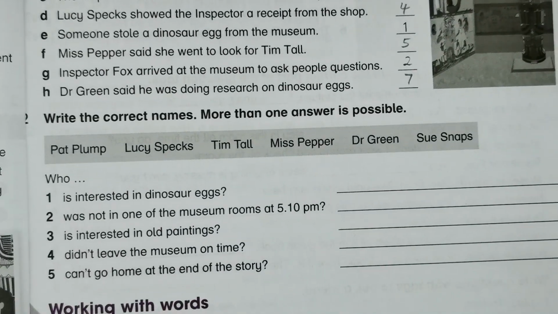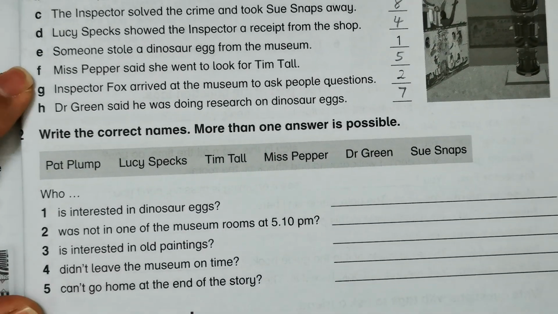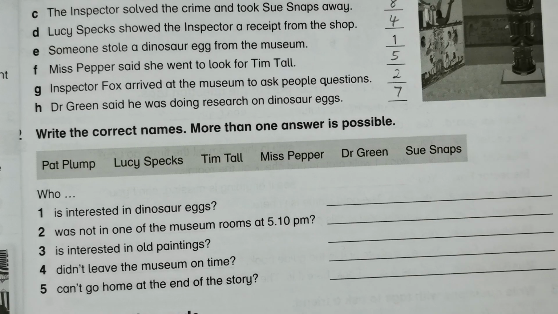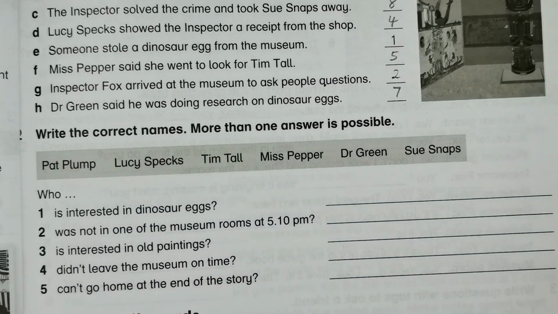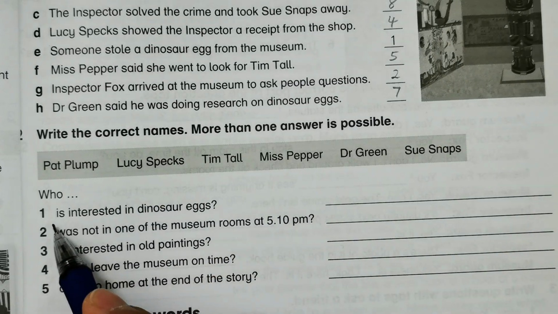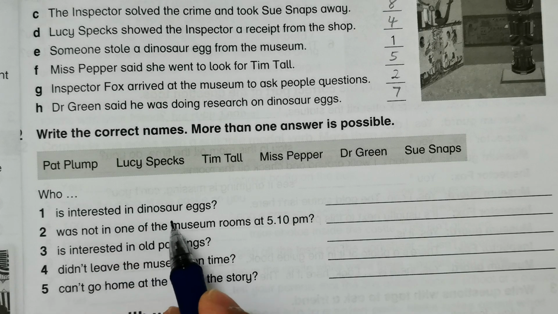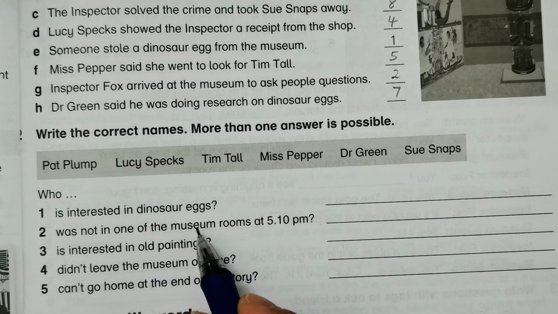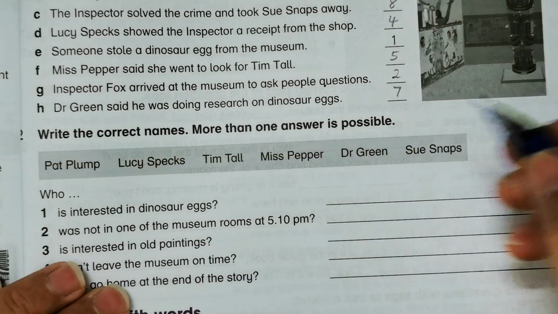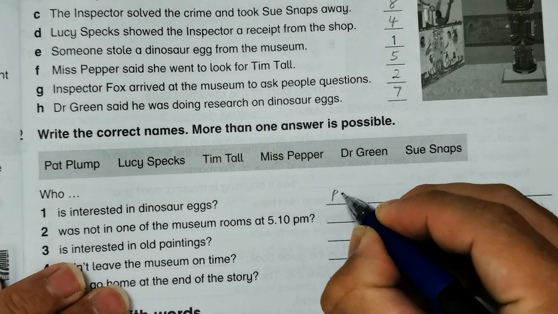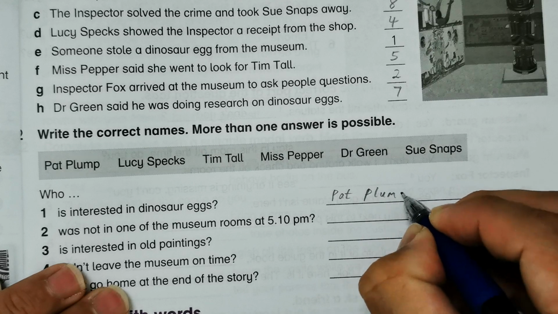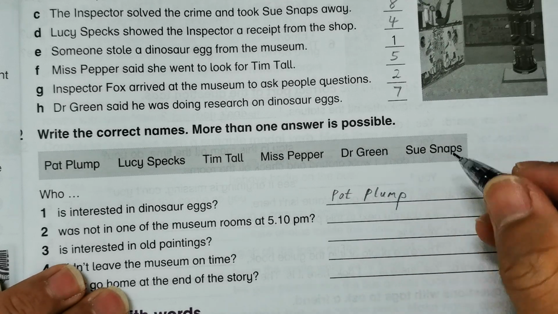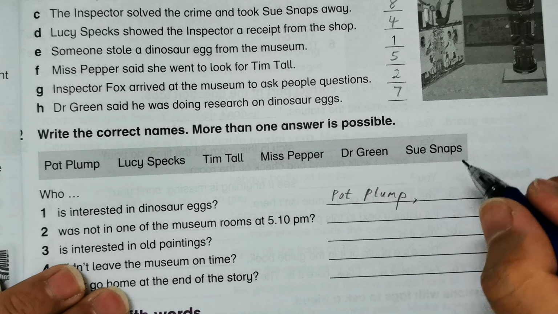So next we take a look at activity 2. Write the correct names. More than one answer is possible. So we have 6 names here. So who is interested in dinosaur eggs? So we have 2 persons here. So one is Pat Plum, and then we separate it by comma. We have Dr. Green.